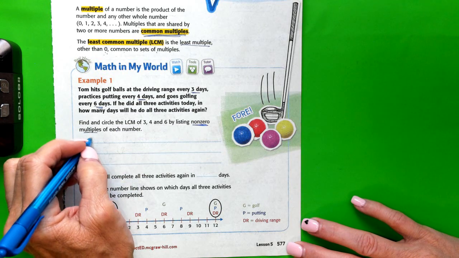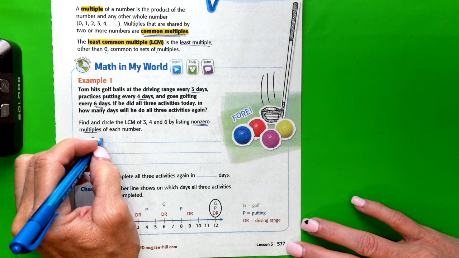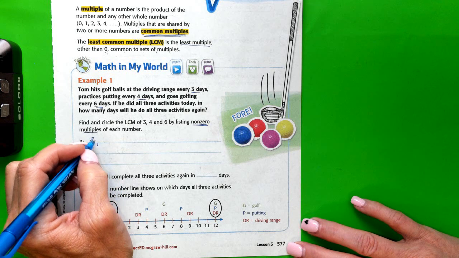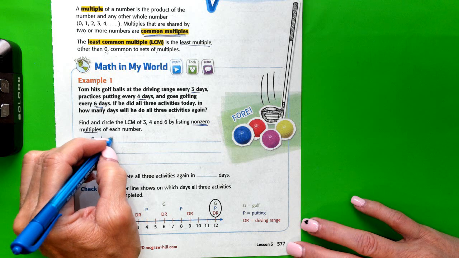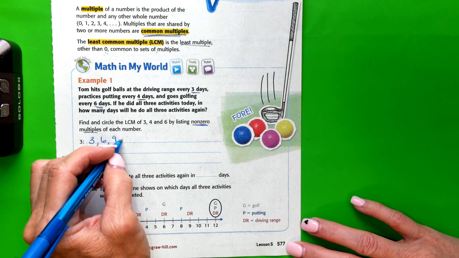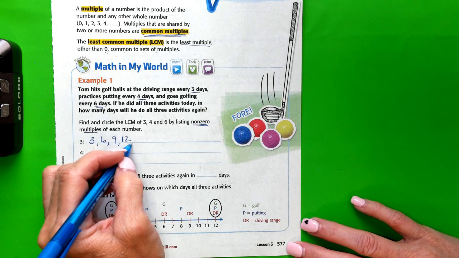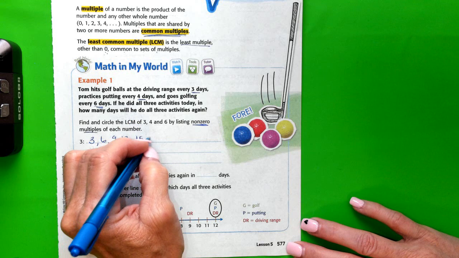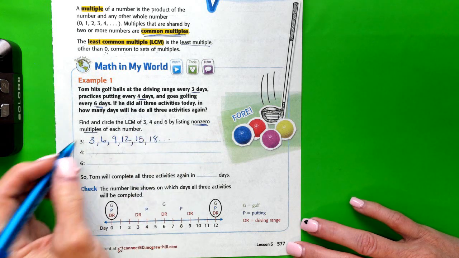So 3 times 1 is 3. 3 times 2 is 6. 3 times 3 is 9. 3 times 4 is 12. 3 times 5 is 15. And 3 times 6 is 18. You can see the pattern. We're skip counting by 3s.